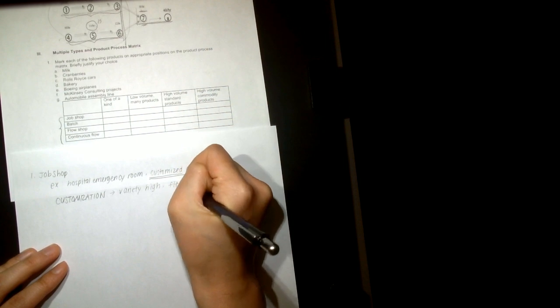So the job process is different from the rest because it creates the flexibility needed to produce a variety of products or services in small quantities. So customization is relatively high and volume for any specific product is relatively low. So high, flexible.